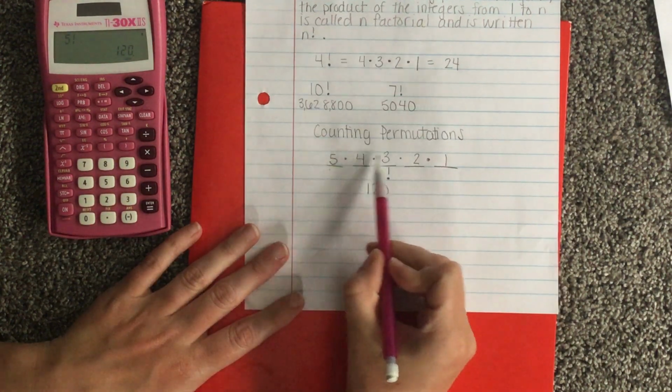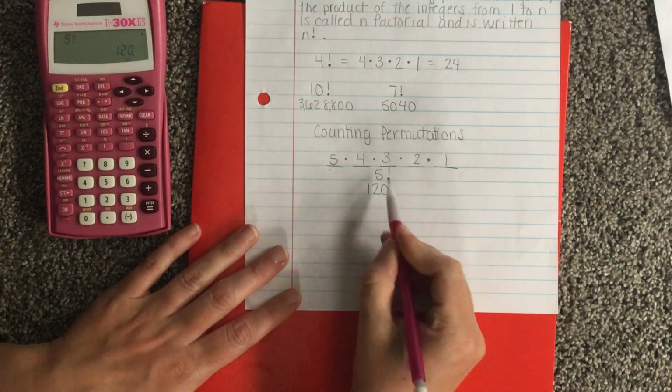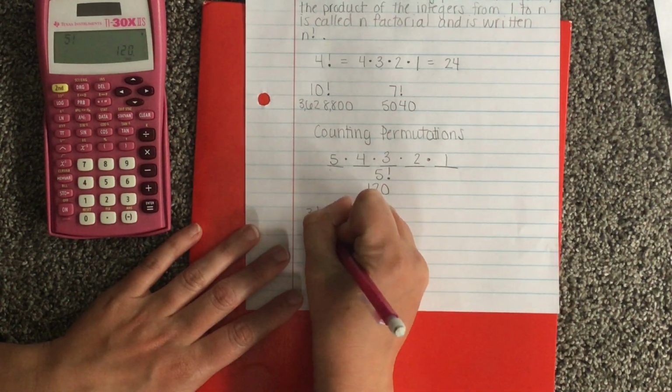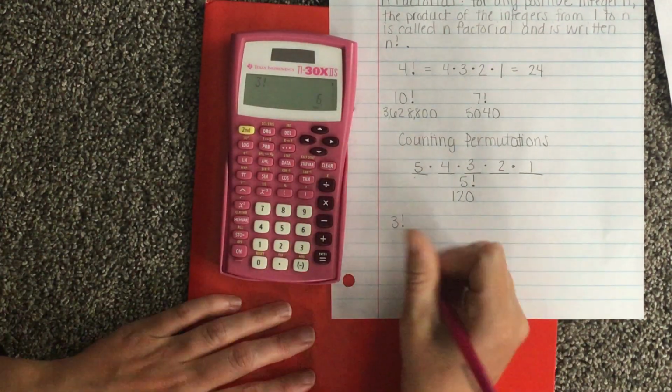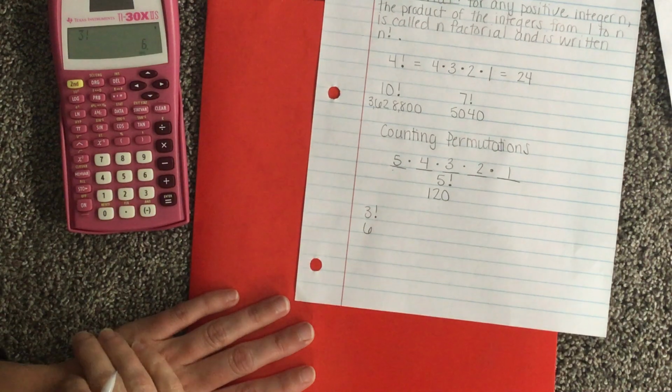Okay, so instead of writing it out like this is what you're thinking in your head, instead, you're going to use a factorial. There are 3 posters, so I'm going to use 3 factorial to get 6. There are 6 different arrangements.